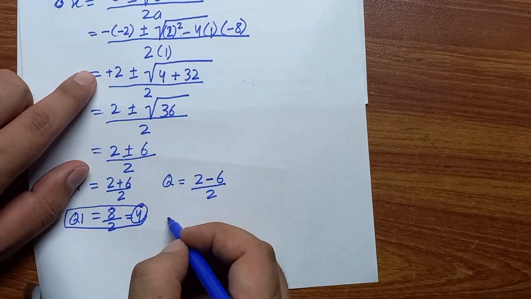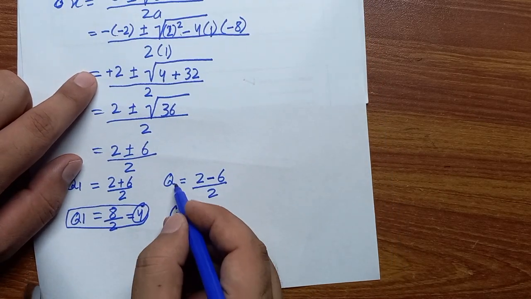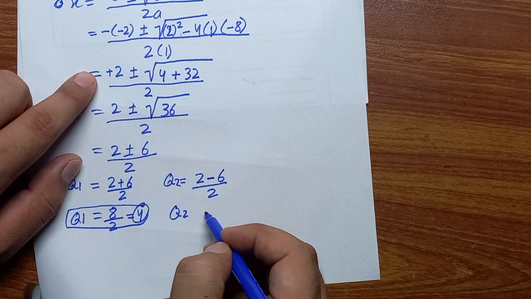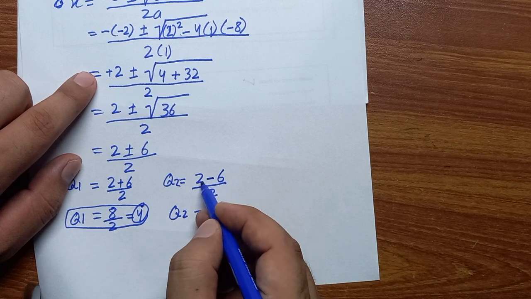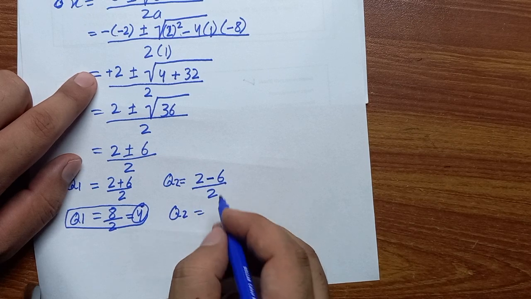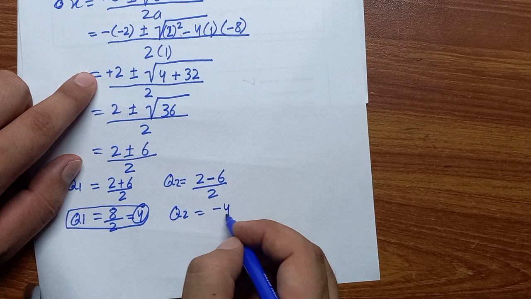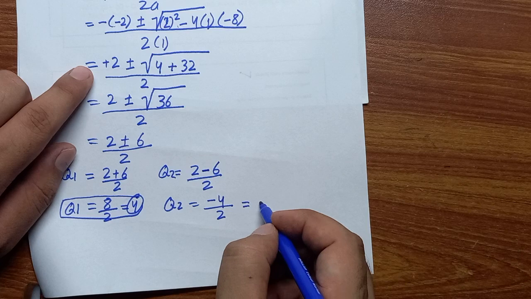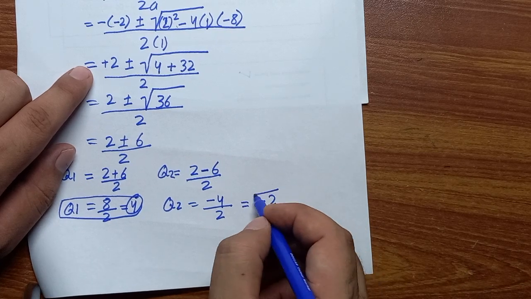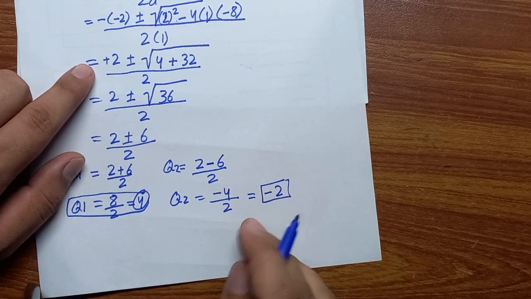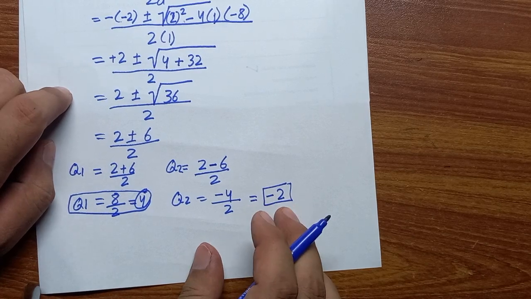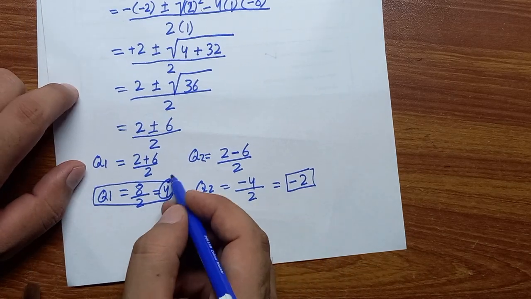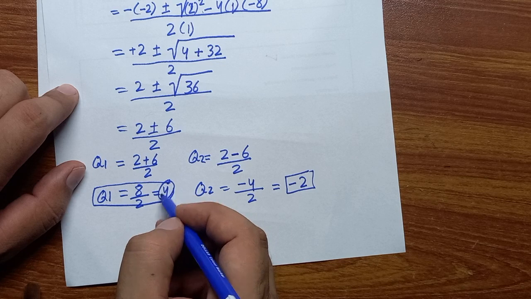Now we should also find Q2. So for the value of Q2, this is plus 2 and this is minus 6, we will have minus 4, and divided by 2, we will get minus 2 here. The quantity never becomes negative, the quantity is always positive.